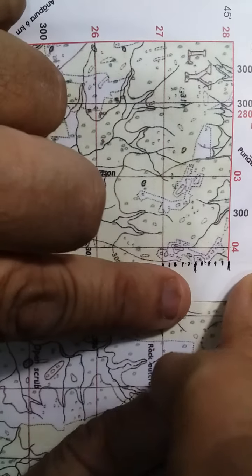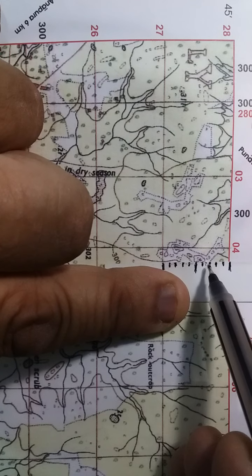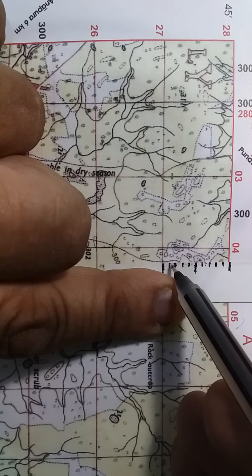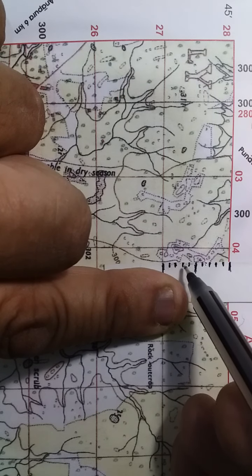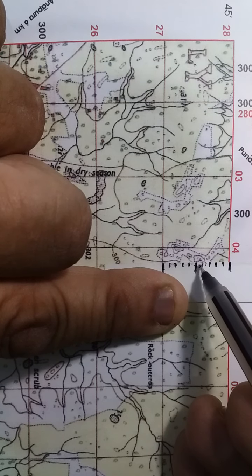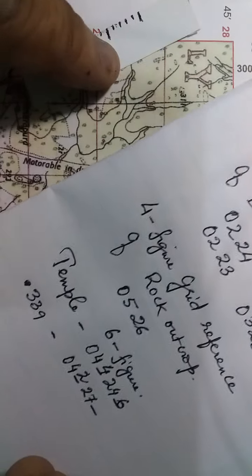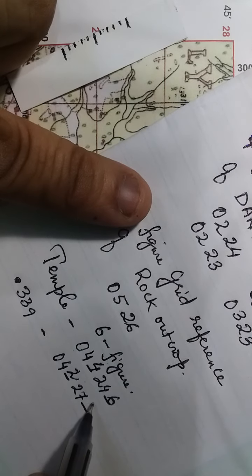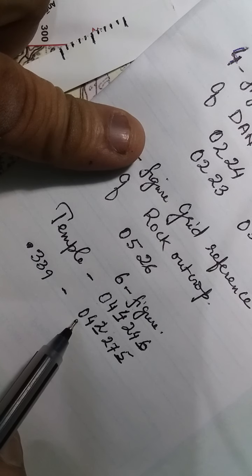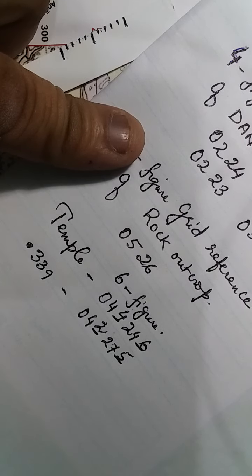You can see this point is coinciding with the division, not the lines. So therefore, this will be 0, 1, 2, 3, 4, 5, fifth division. And therefore, I'll be writing it here 2, 7, 5. And therefore, we get the 6-figure grid reference 0, 4, 2, 2, 7, 5.